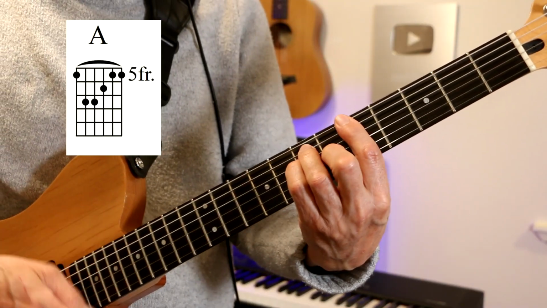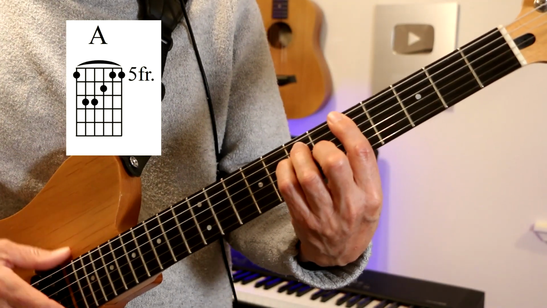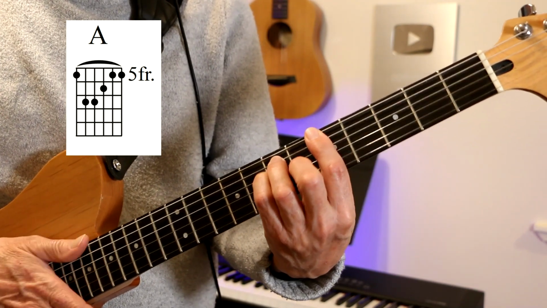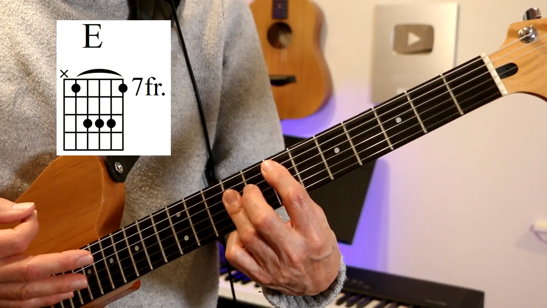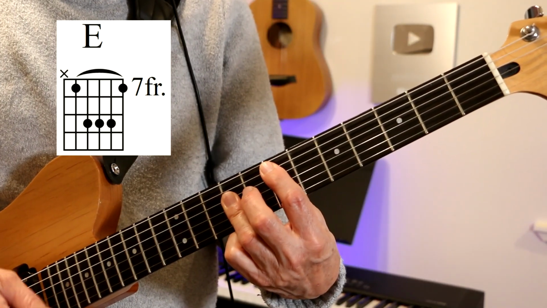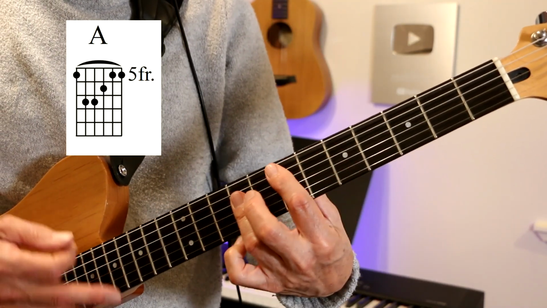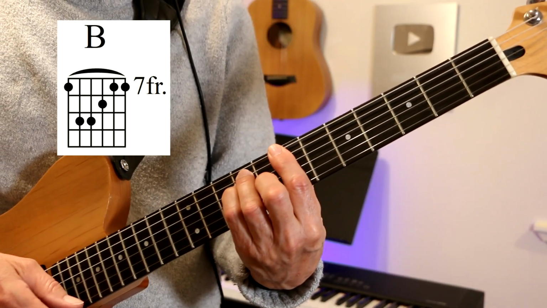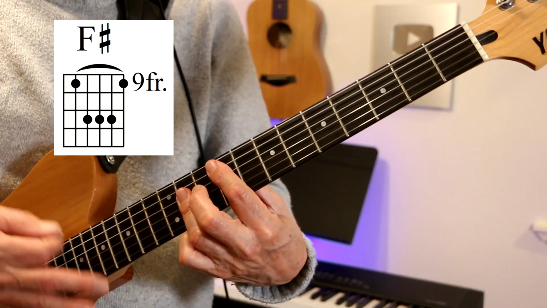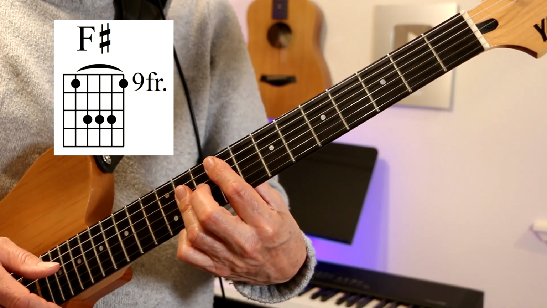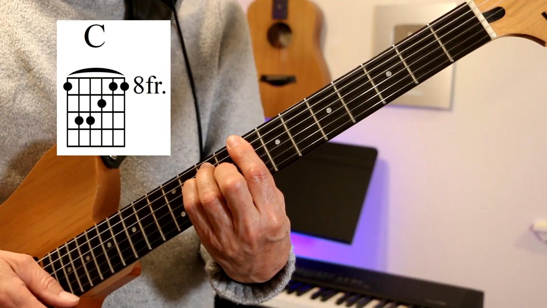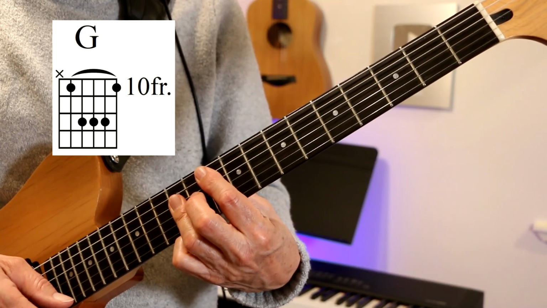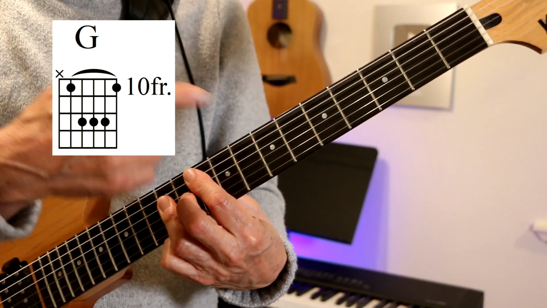Let's go to A. Fifth fret on the E string to the seventh fret on the A string. Tonic, dominant. Let's go to B. Tonic, F sharp, dominant. C, eighth fret, tonic, dominant. That's a G chord, way up here on the neck.